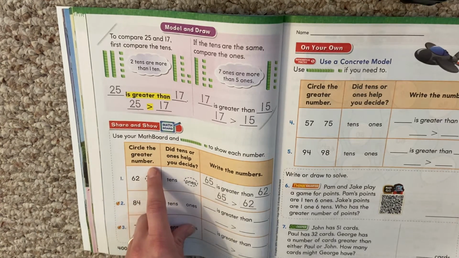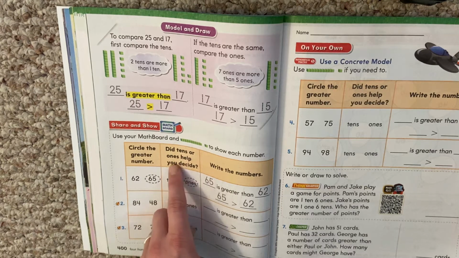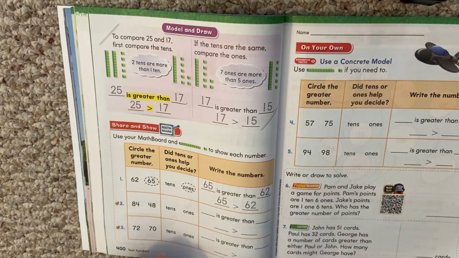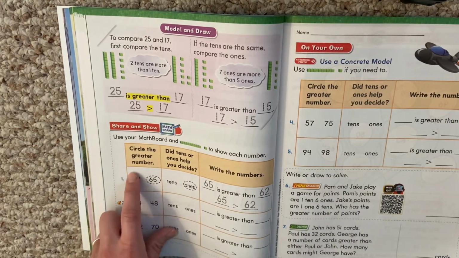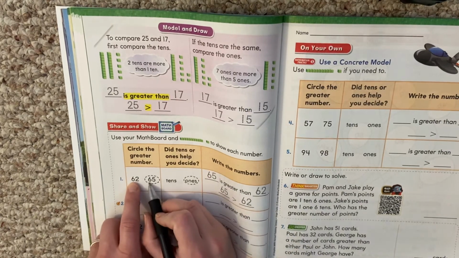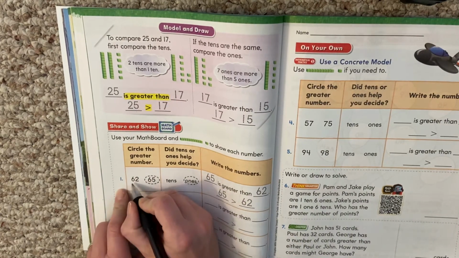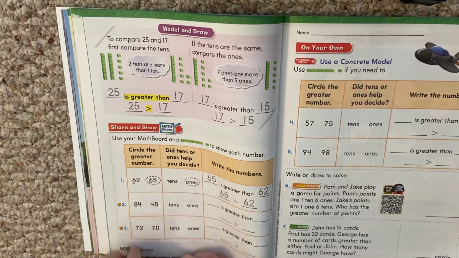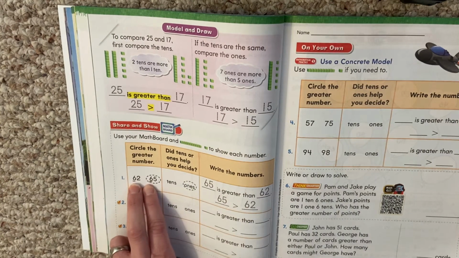Circle the greater number. Did the tens or ones help you decide? Write the numbers. So look at the first one. They did it for us. Circle the greater number. Well, look, we have 62 and 65. So we look at the tens place first. I suggest putting a line under it so that we know that we are comparing them.